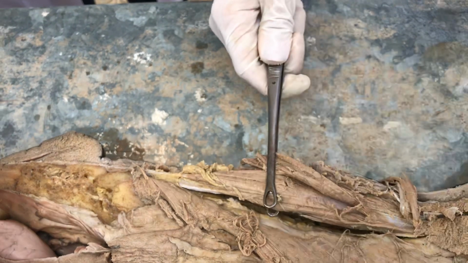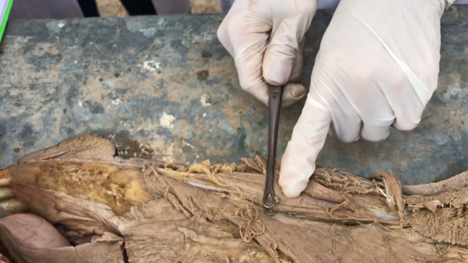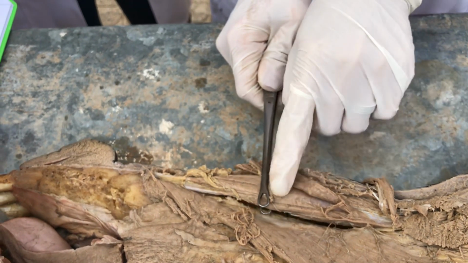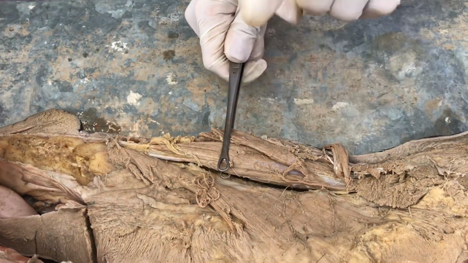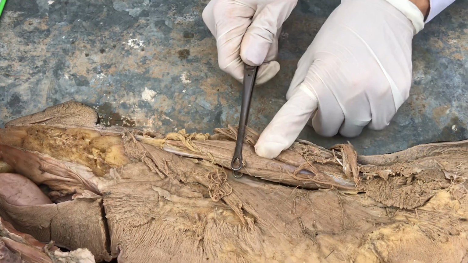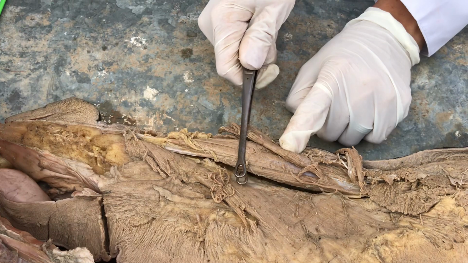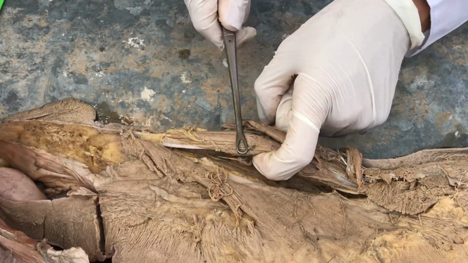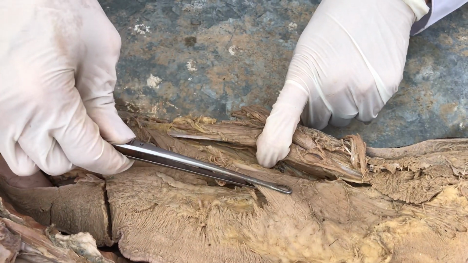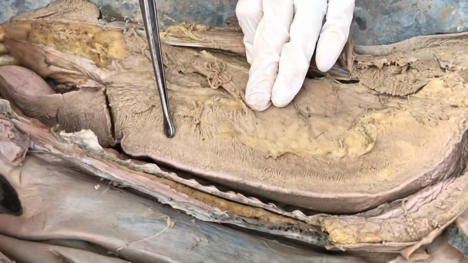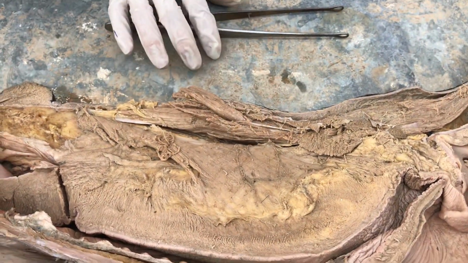Geniohyoid هاي عضلات الهايويد apparatus مو عضلات اللسان. Okay, it's not related to the muscles of the tongue. It's related to the muscles of the hyoid apparatus. So it's called hyoid muscle. Geniohyoid muscle. Genioglossus muscle. وهذه الانترنسيك muscle. Intrinsic muscle. لهنا صار واضح.